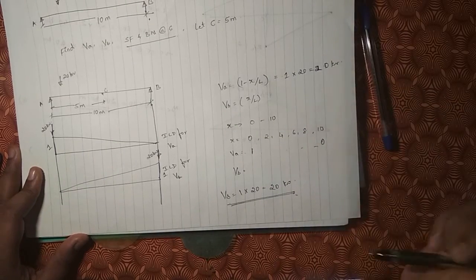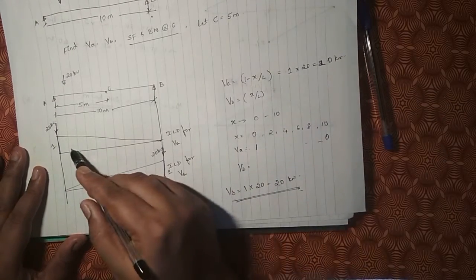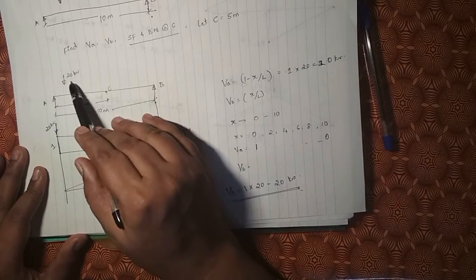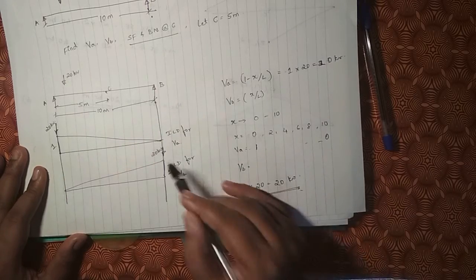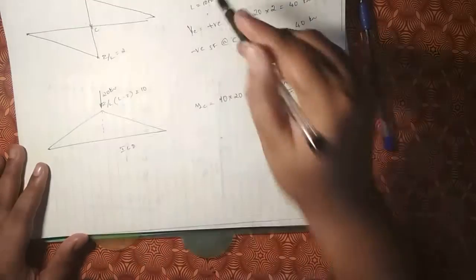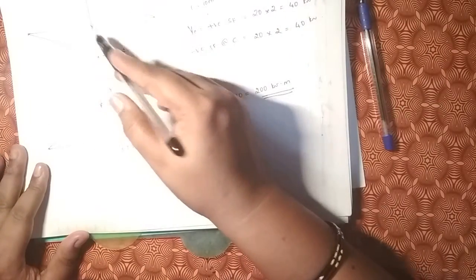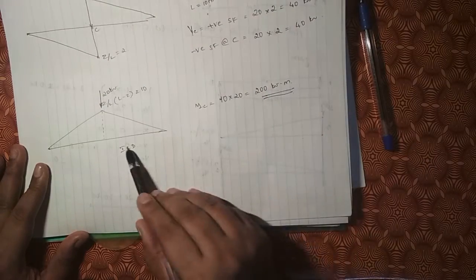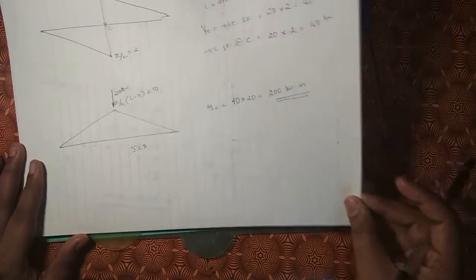VA and VB were evaluated considering the ordinate. With only one load, you keep it at the peak point and evaluate the reactions. Now for the shear force, maximum negative and positive shear force were calculated, then similarly bending moment.